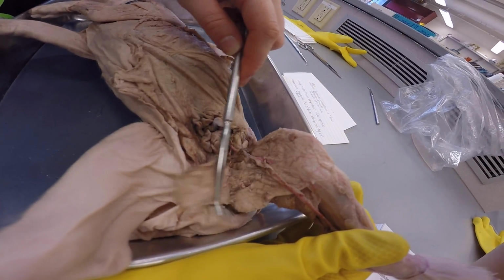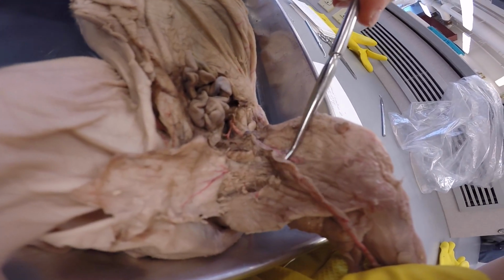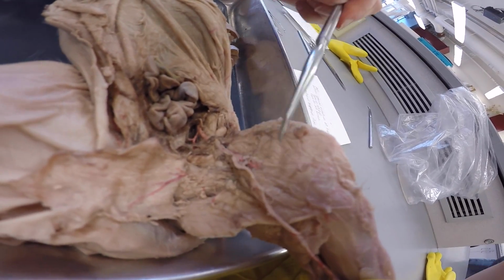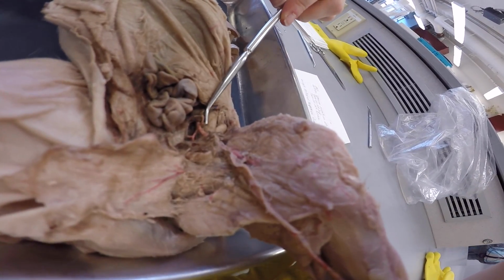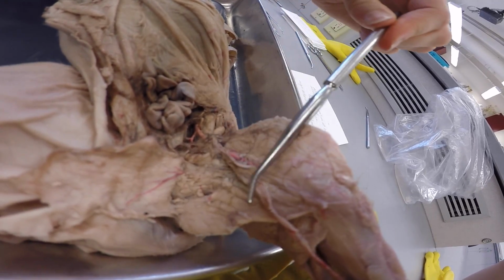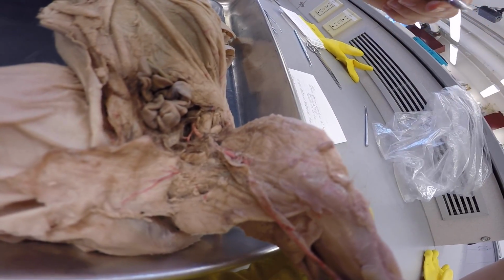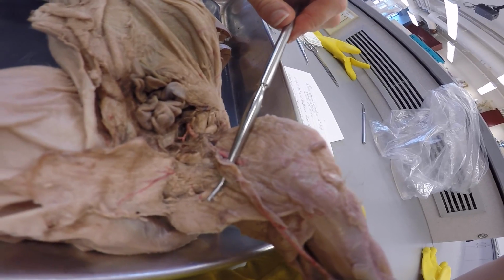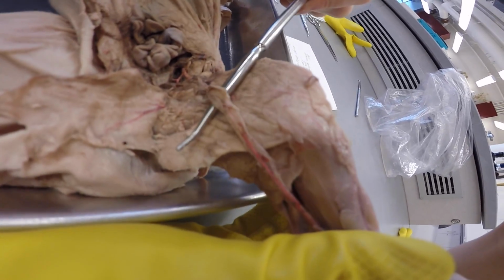Here, the gracilis is going to be reflected down in order to see the sartorius. It originates at the anterior superior iliac spine and inserts at the medial to tibial tuberosity of the tibia. It does lateral rotation at the hip, flexion at the hip, and flexion at the knee.